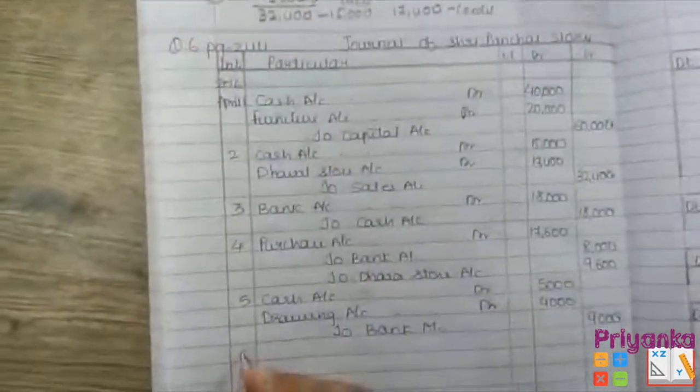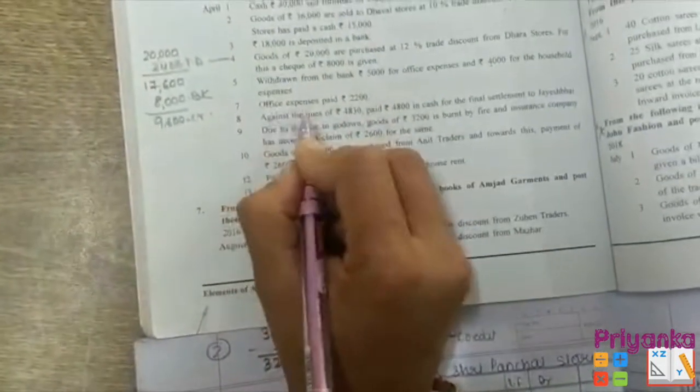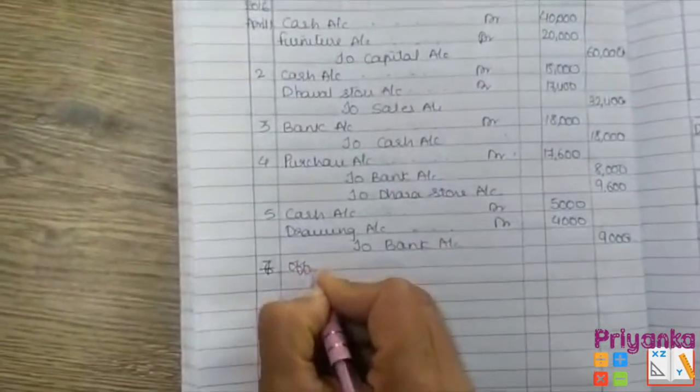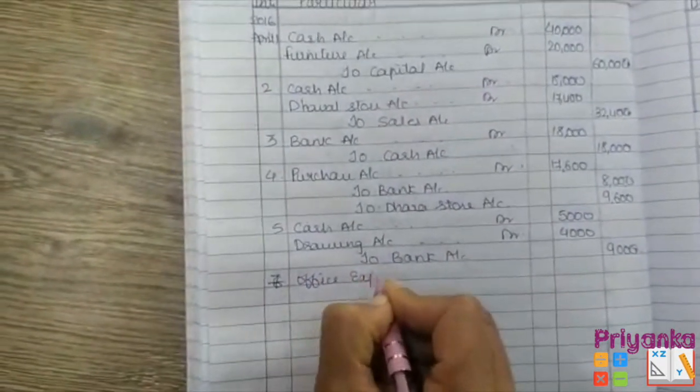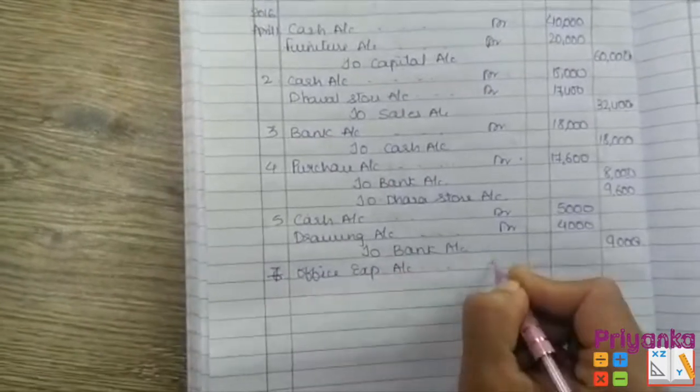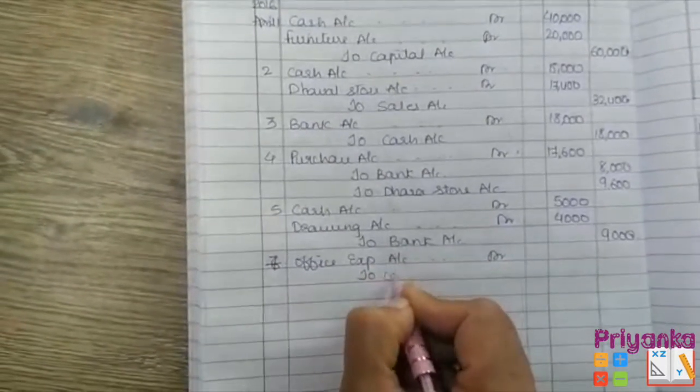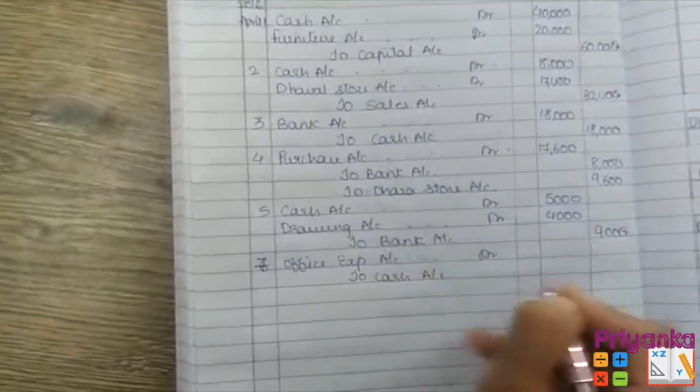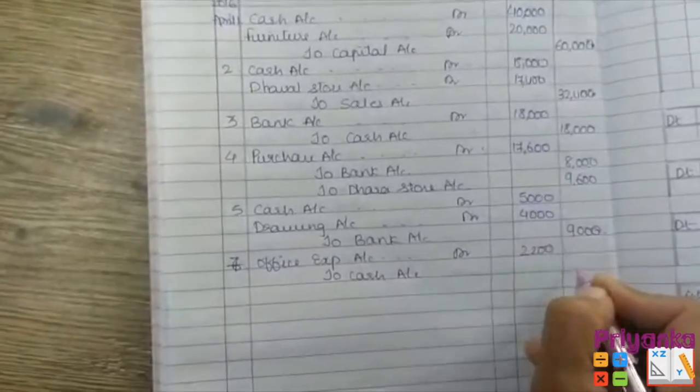Sorry, the 7th one, okay, date 7. Office expense paid 2,200. Now this time, office expense, as a nominal account, will be kept on the debit side. To Cash, goes out, amount 2,200.